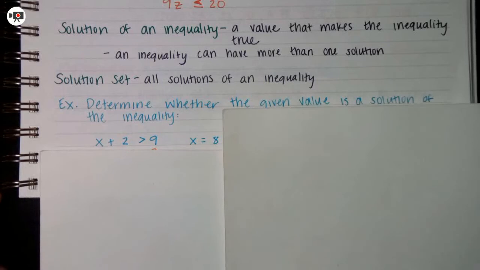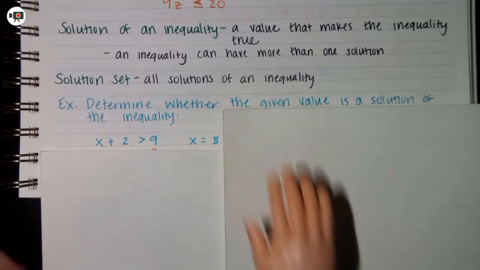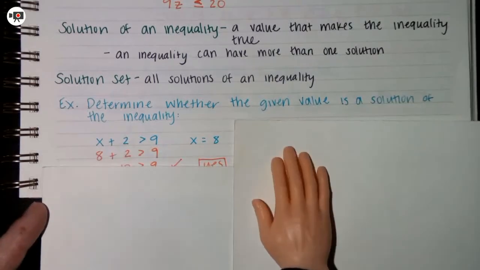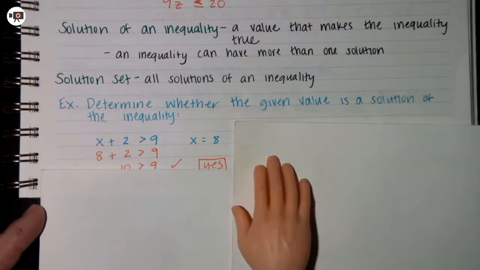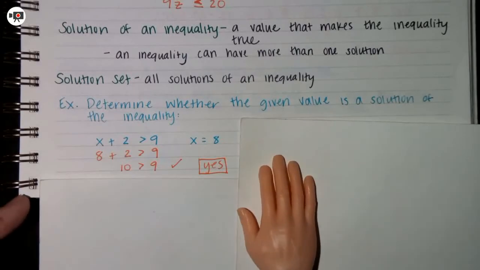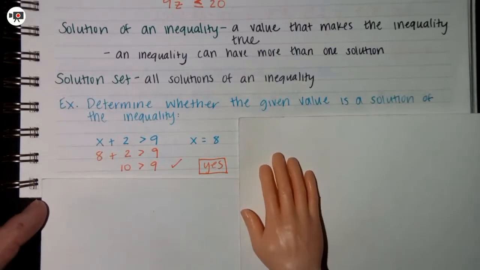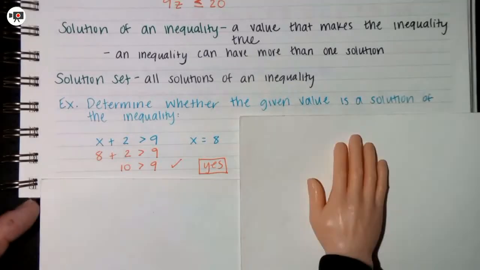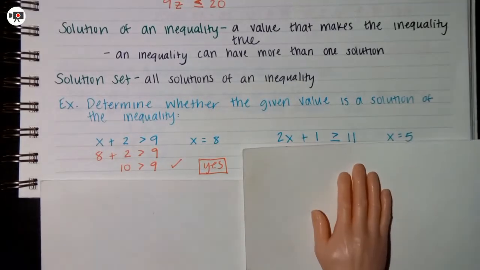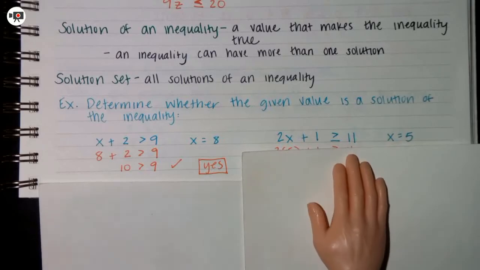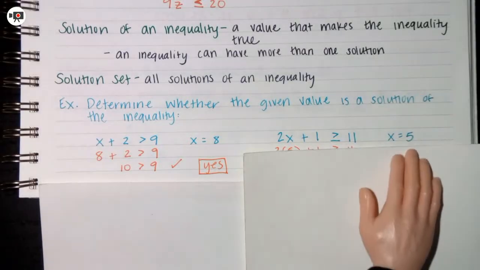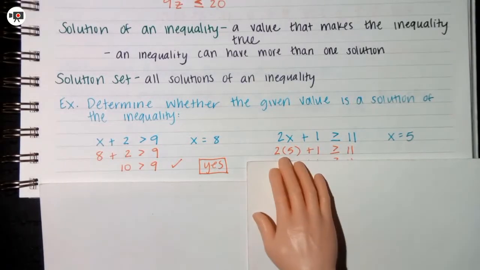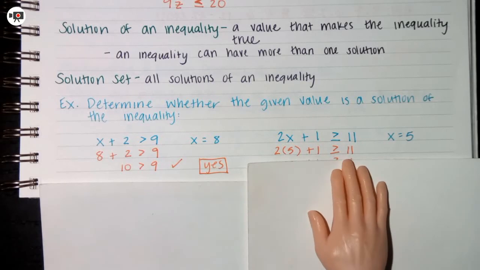So here I have x plus 2 is greater than 9, where x is 8. So I plug in 8 for x, and then I simplify the left side to get 10 is greater than 9, and 10 is in fact greater than 9, so this is true, and my answer is yes, this is a solution. Here I have 2x plus 1 is greater than or equal to 11, where x is 5, so I take 5 and plug it in for x. 2 times 5 plus 1 is greater than or equal to 11.